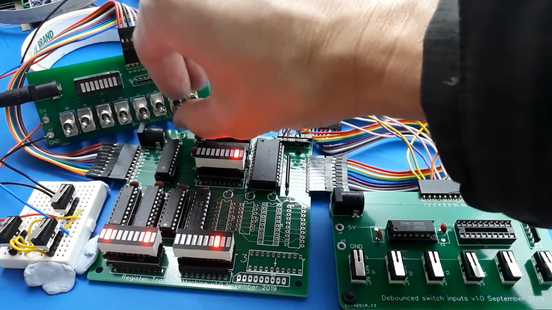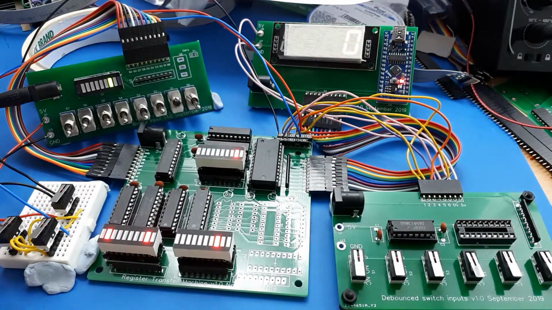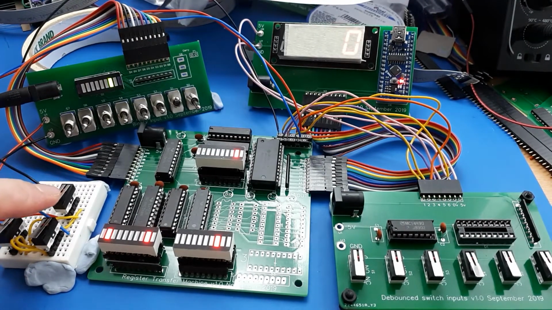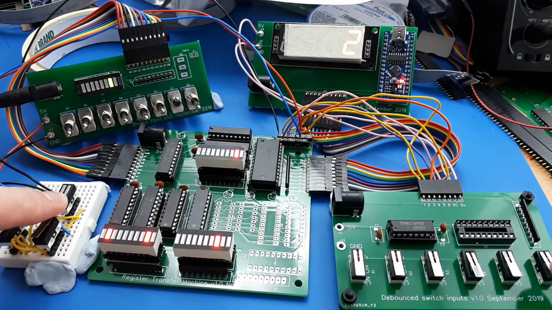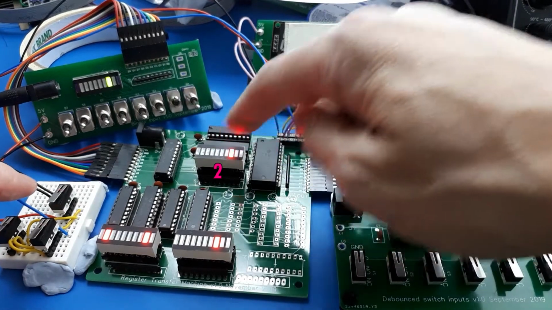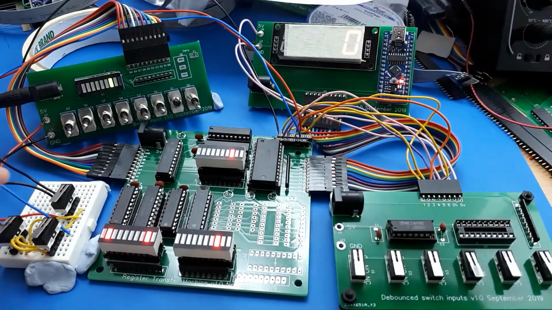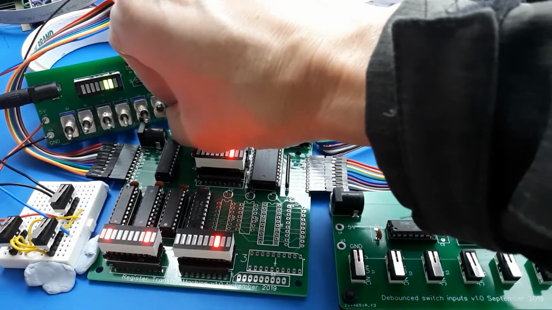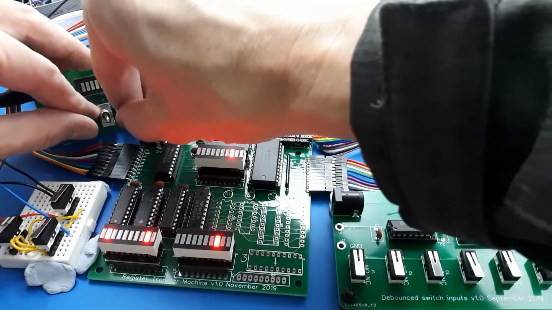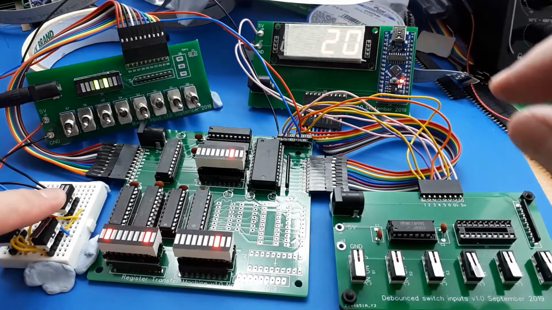Now we've got to go to memory location 2. So to go to memory location 2, we've got to get 2 into the memory pointer. So publish 2 and store 2. So the memory pointer is now pointing at RAM location 2. So we'll put a 20, I think. So we can get a 20 in there. So it's got 20, publish 20.